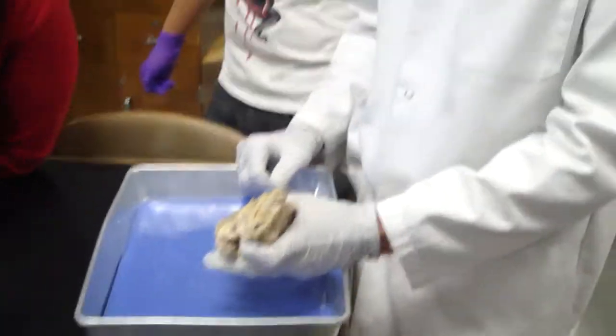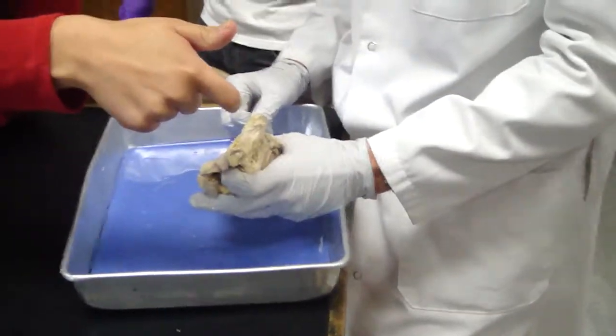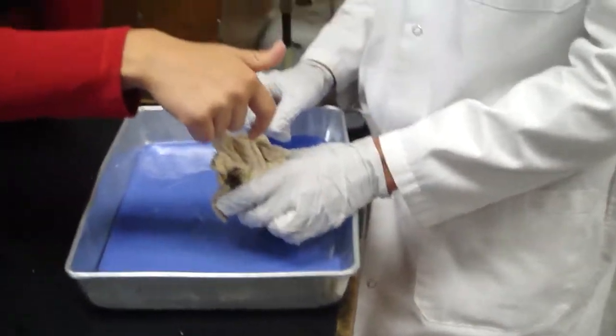And what about the difference? Because right here you said this one right here is a pulmonary.